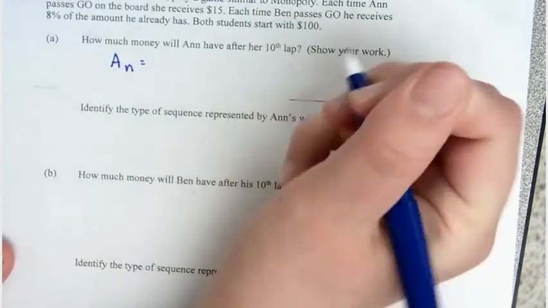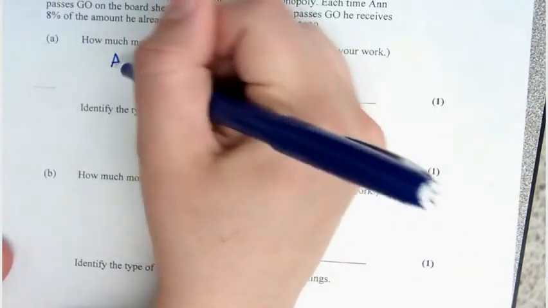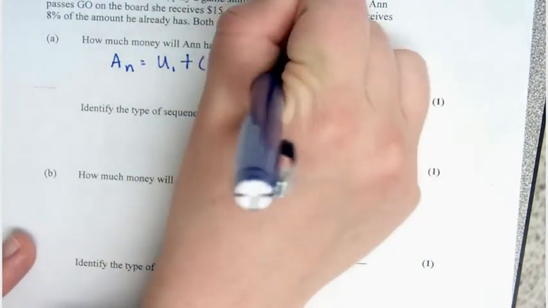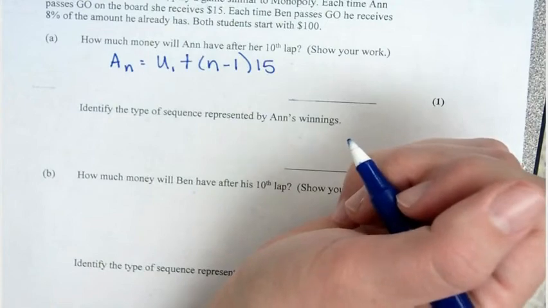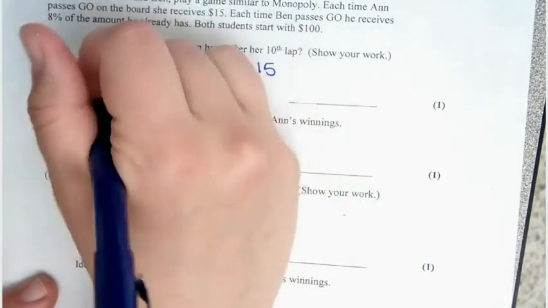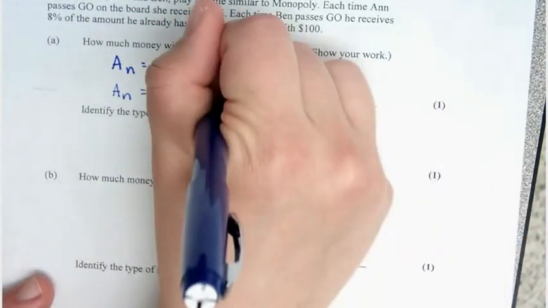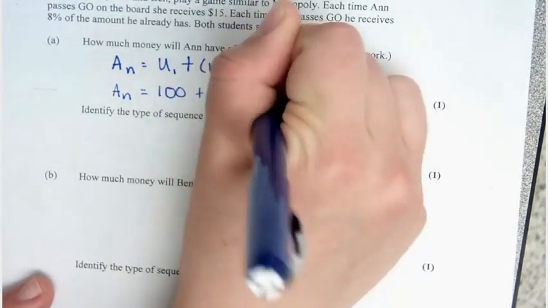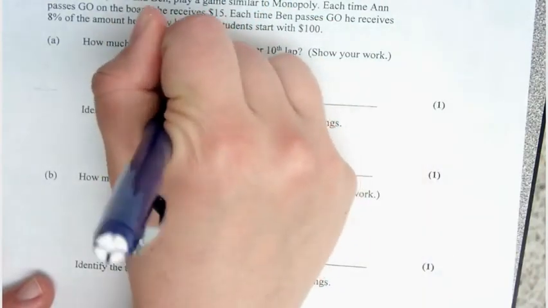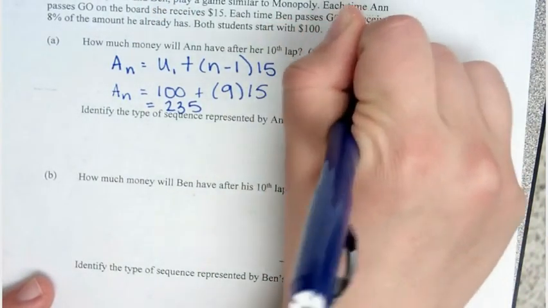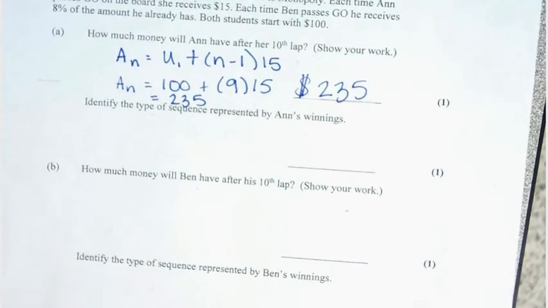So this is her general term. I'm calling her final amount A sub n for Anne. And it's going to be equal to U1 plus her n minus 1 times 15, which was her common difference. So if we fill in what we know, Anne started with $100. We're doing our 10th lap, so 10 minus 1 is 9, times 15. And our final answer here should be 235. So she should have $235. Okay, and you get 1 mark for that answer.